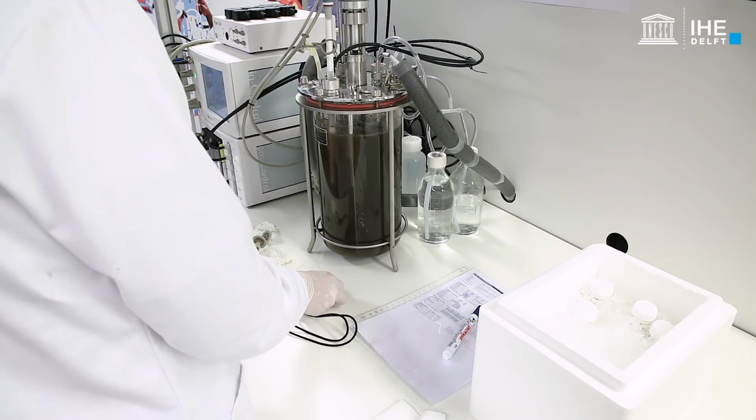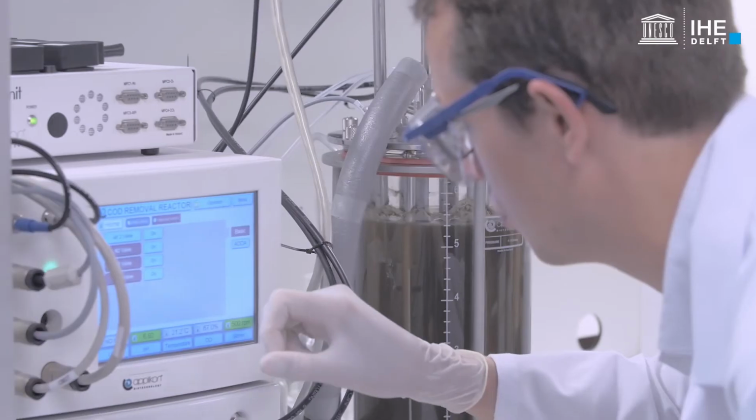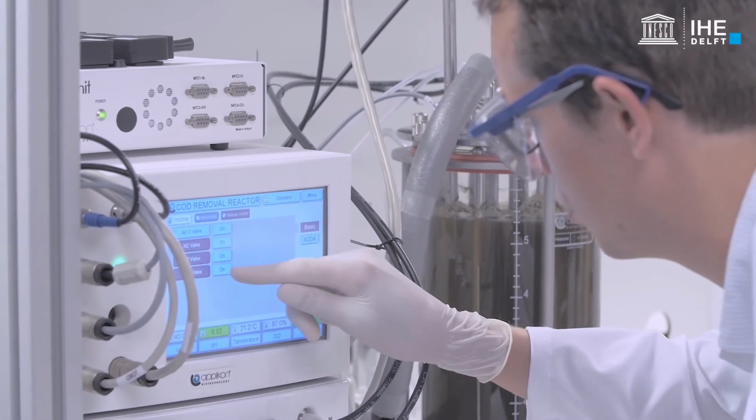If the external aeration was temporarily turned off, do not forget to switch it on after the preliminary samples are collected.